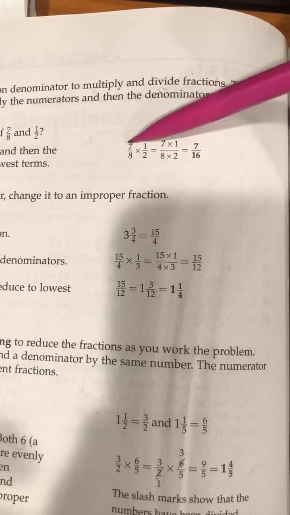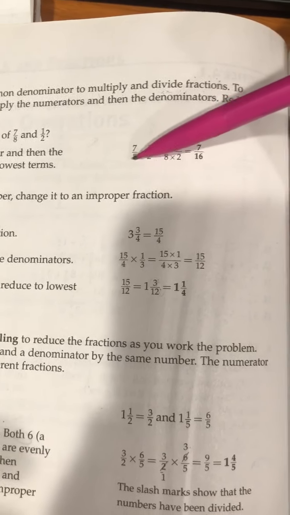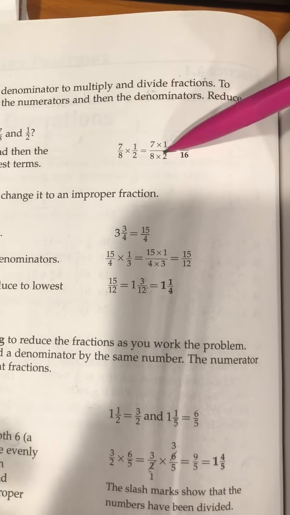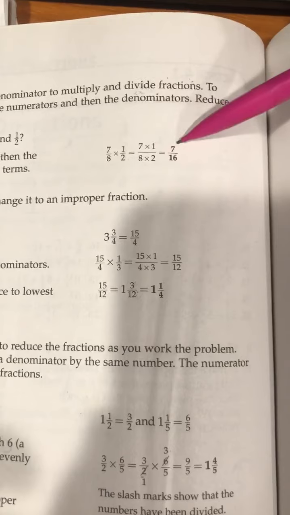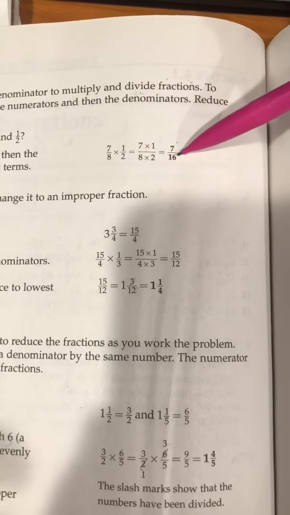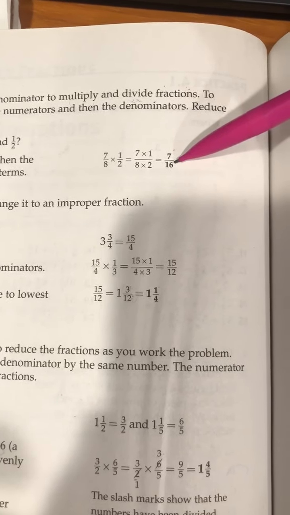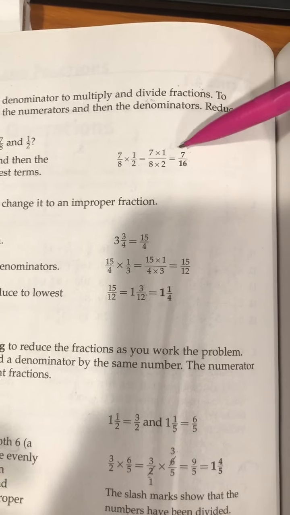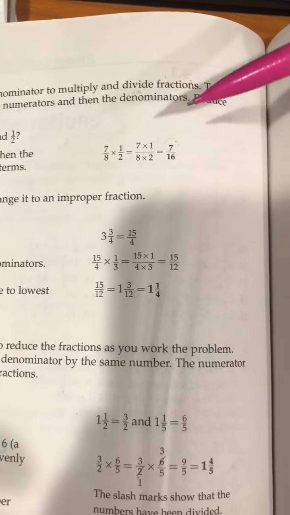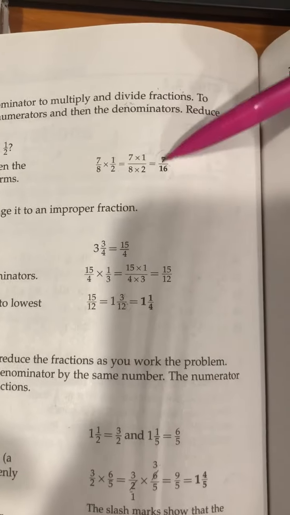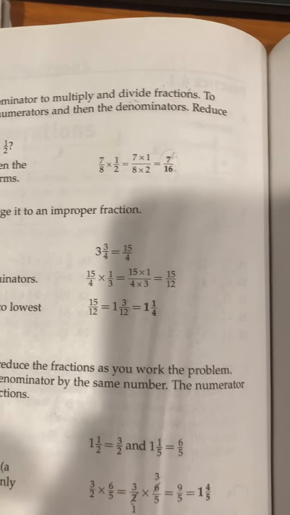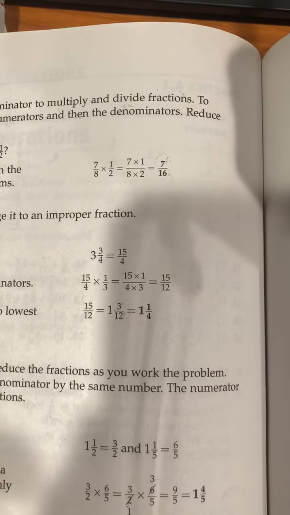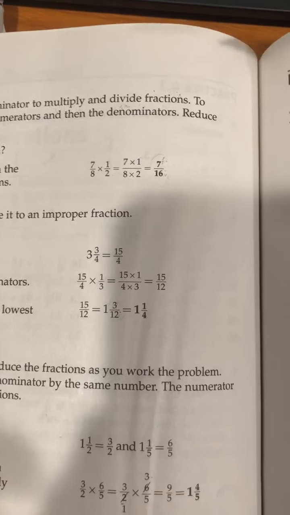Again, we multiply across, multiply the numerators, and then multiply the denominators across. So 7 times 1 is 7, 8 times 2 is 16. And then we would not be able to reduce this fraction any further. 7 and 16, again, do not share a common factor. Okay, so that's lowest terms.